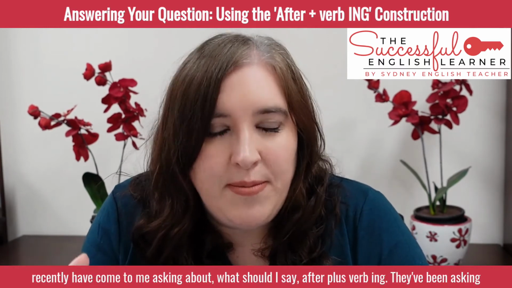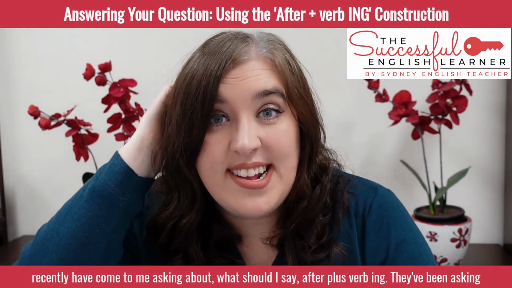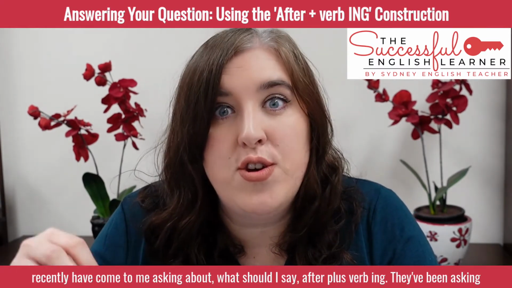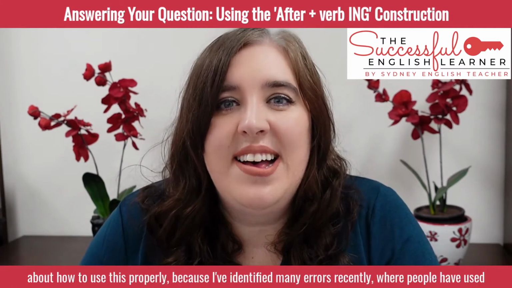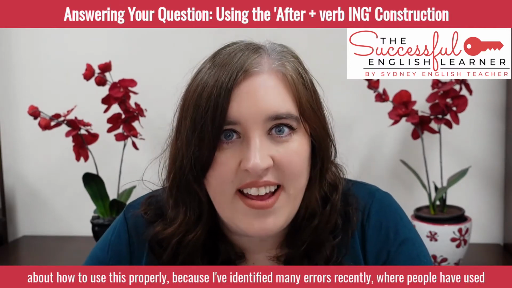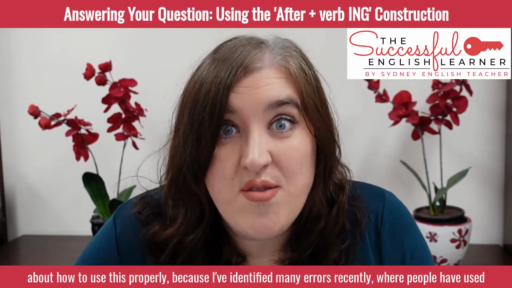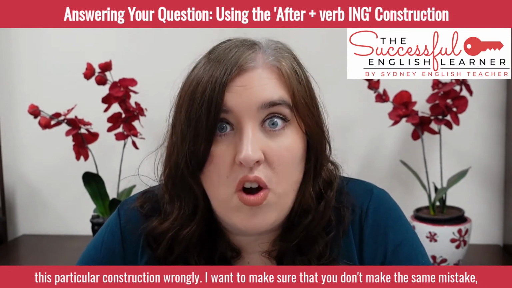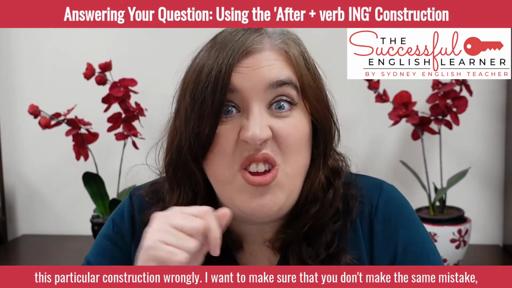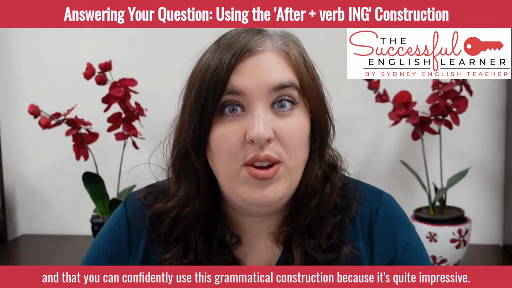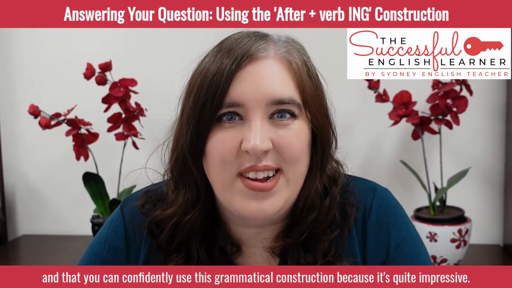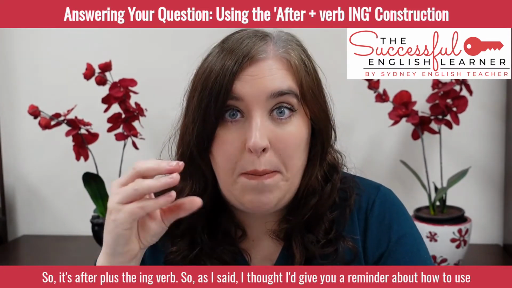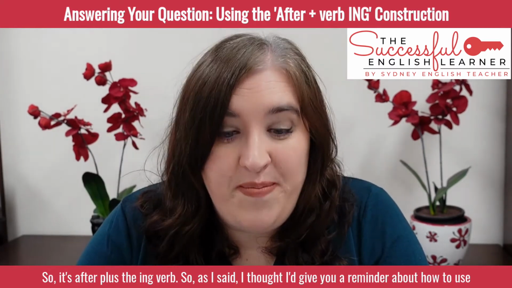Many people recently have come to me asking about after plus verb ing. They've been asking about how to use this properly because I've identified many errors recently where people have used this particular construction wrongly. I want to make sure that you don't make the same mistake and that you can confidently use this grammatical construction because it's quite impressive. So it's after plus the ing verb.